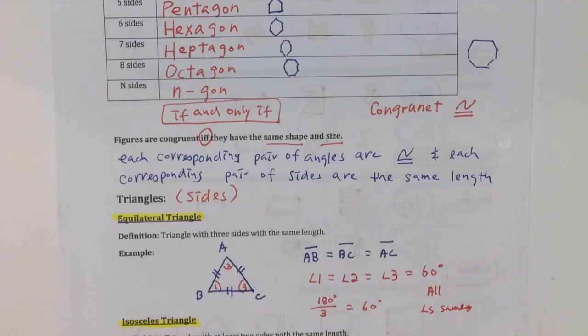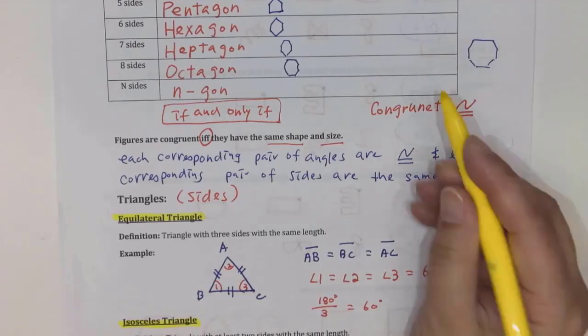Okay, so the angles are the same and each corresponding side is also the same to make them congruent. And this is the symbol for congruence.